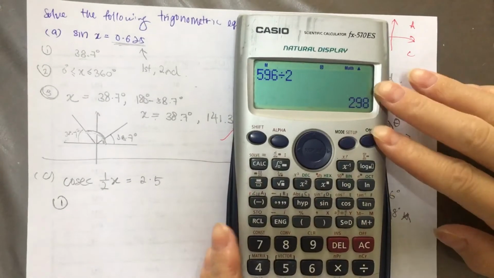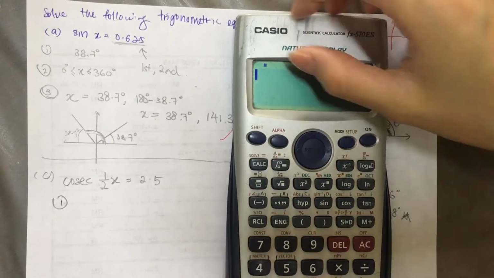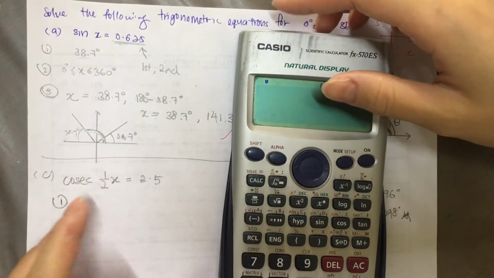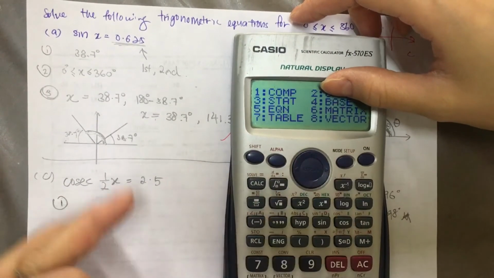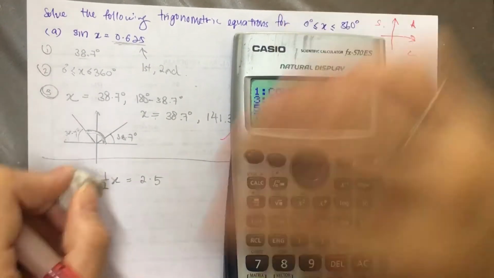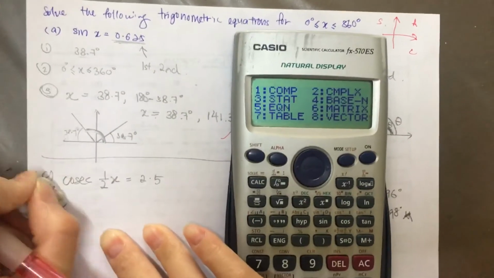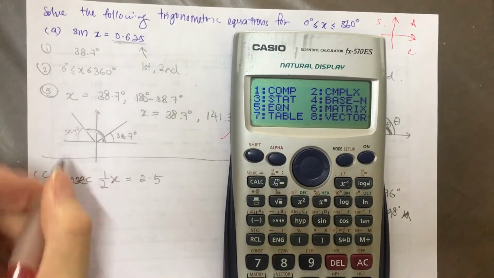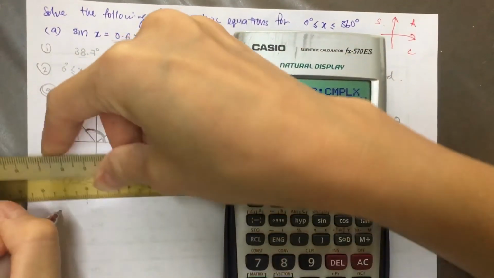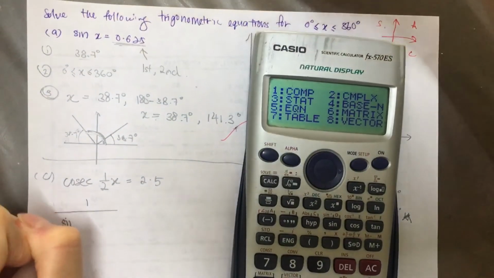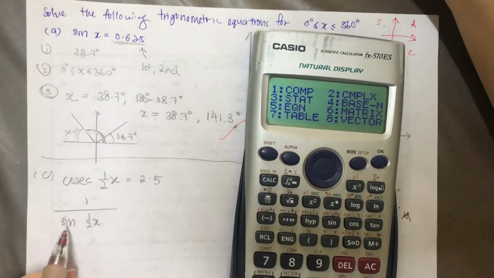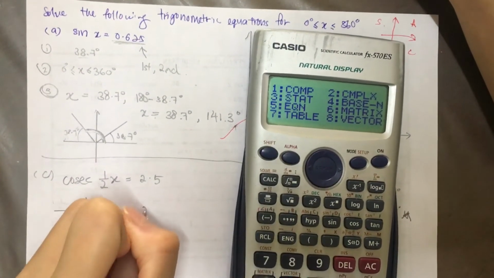For cosec, you cannot find your reference angle directly, so you just change it into 1 per sine half x equal to 2.5.